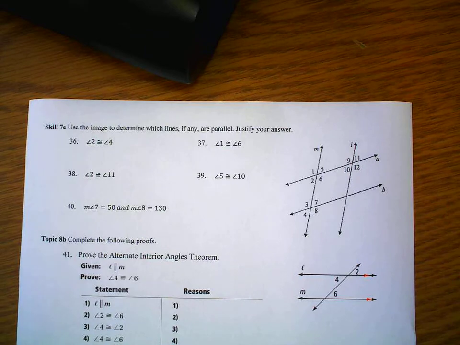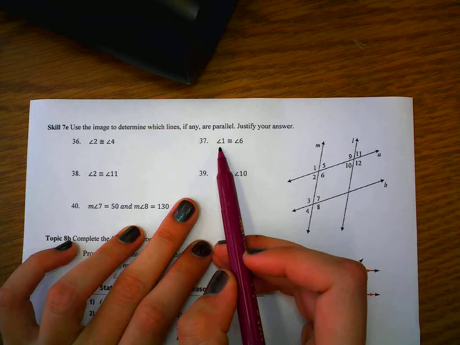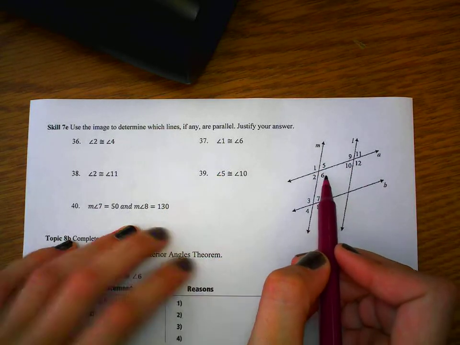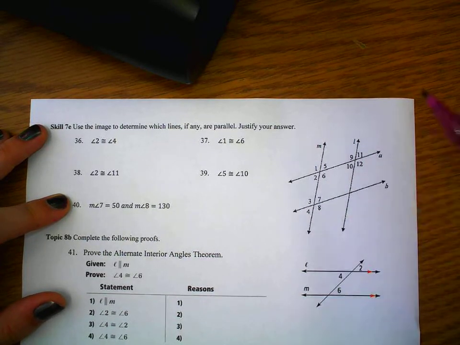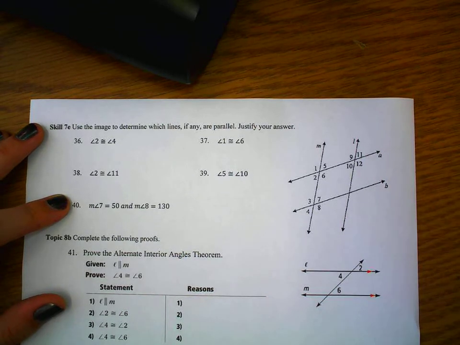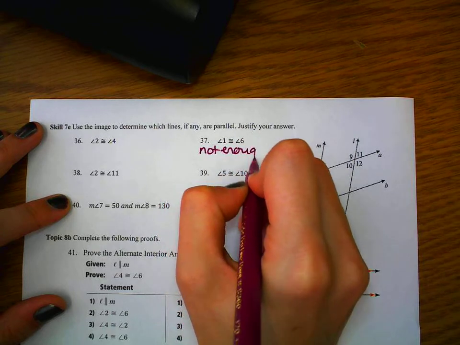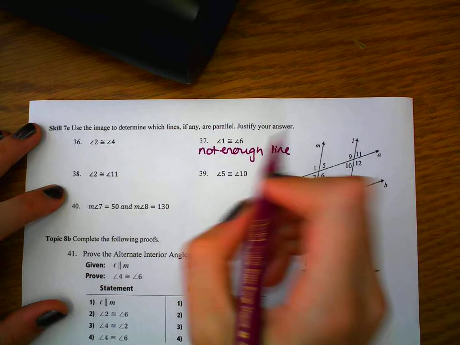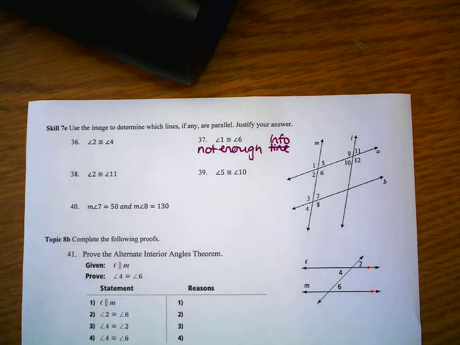So taking a look at number 37, I have angle 1 and angle 6. Angle 1 and angle 6, again, these are vertical angles. Does that tell me any information on line B or line L? It does not. So here I have not enough info to let me know if any lines are parallel.